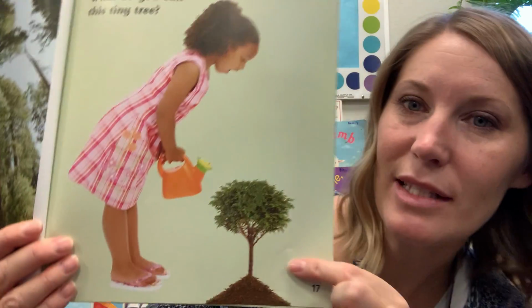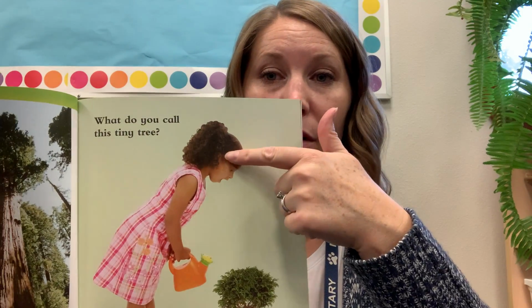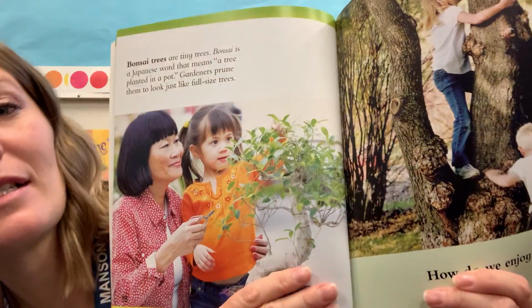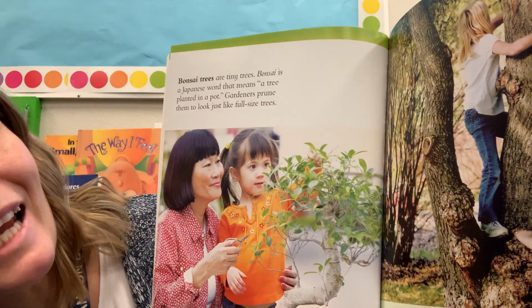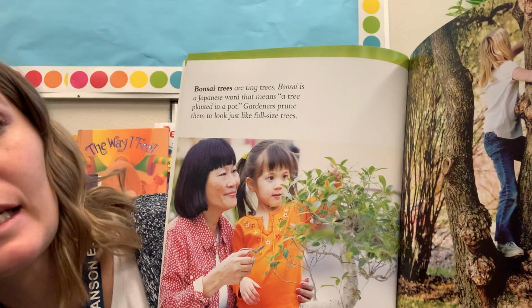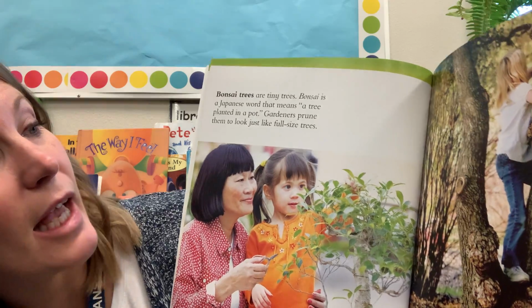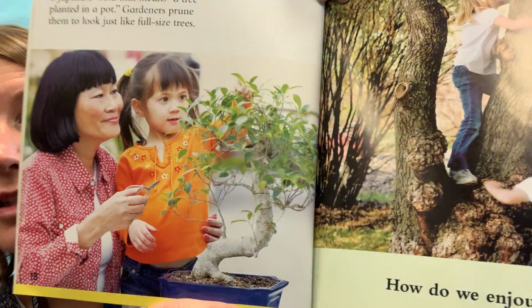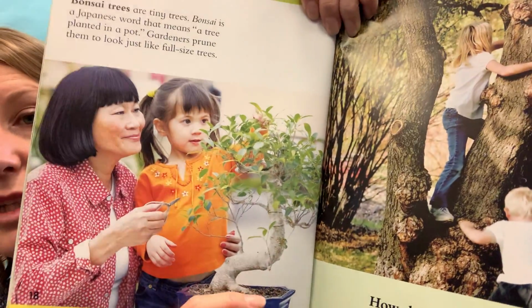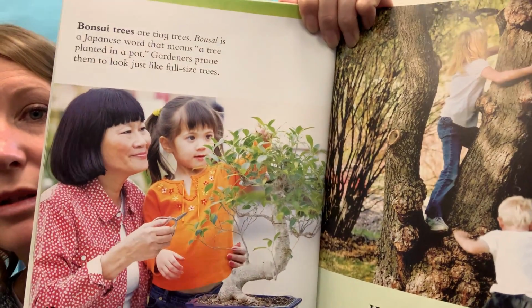What do you call this tiny tree? This tree is smaller than her. It's shorter than her. Bonsai trees, look at that, are tiny trees. Bonsai is a Japanese word that means a tree planted in a pot. Gardeners prune them to look just like full-size trees. So look at that. It is smaller than these people.